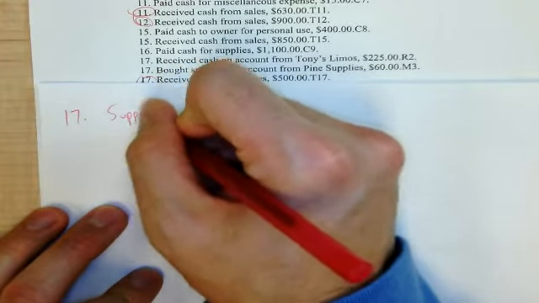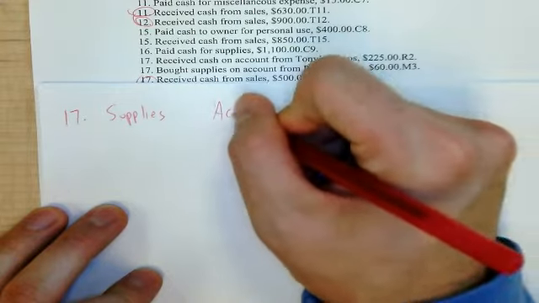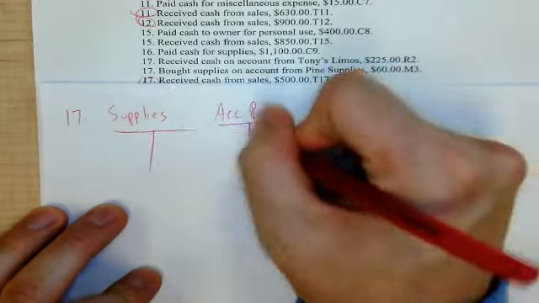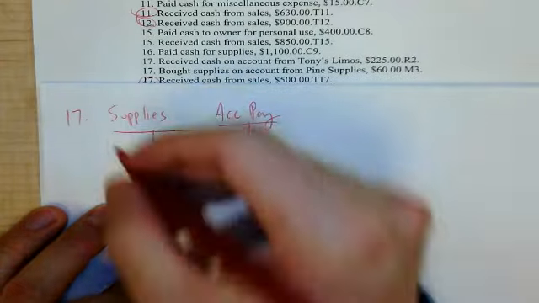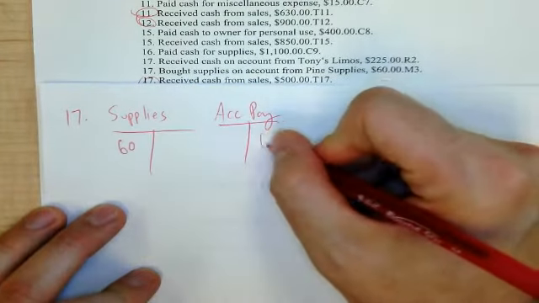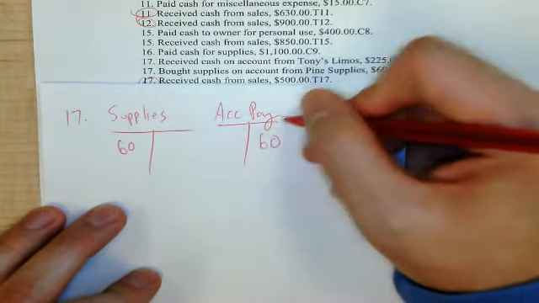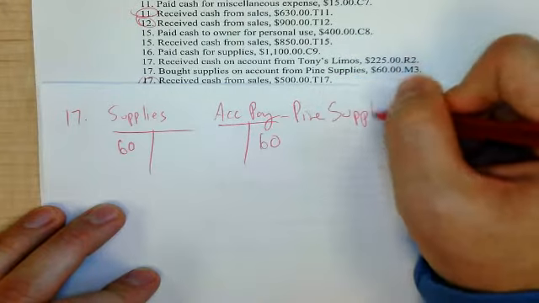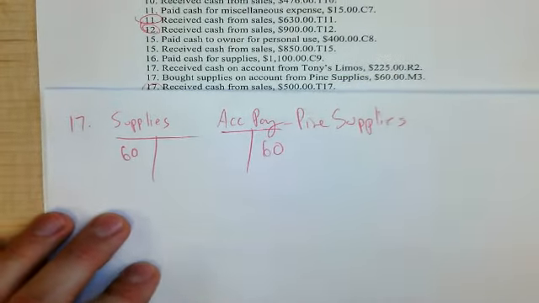Supplies and account payable. Good. Supplies is debited and account payable is credited. Supplies, debit, 60. Account payable, 60, and it's account payable to Pine Supplies.